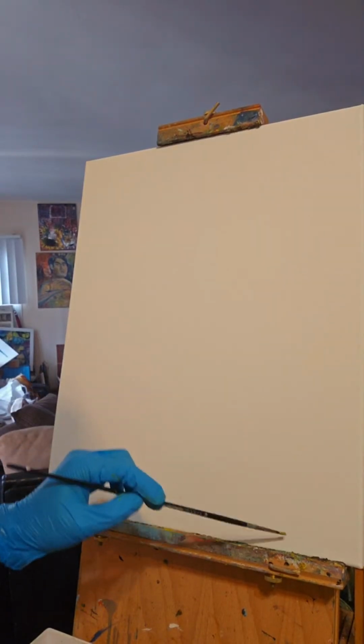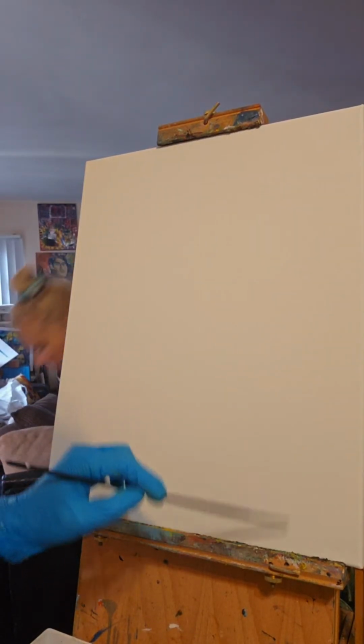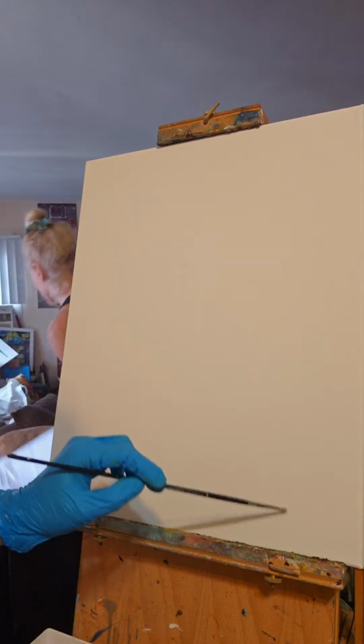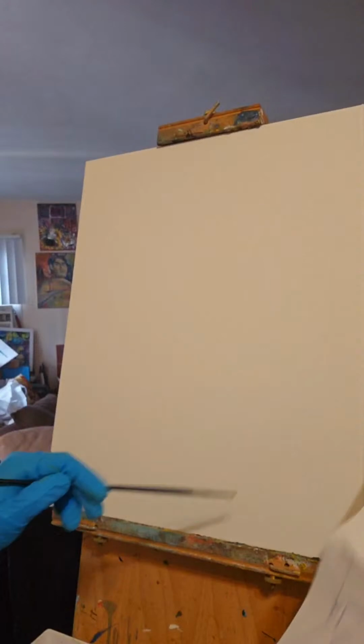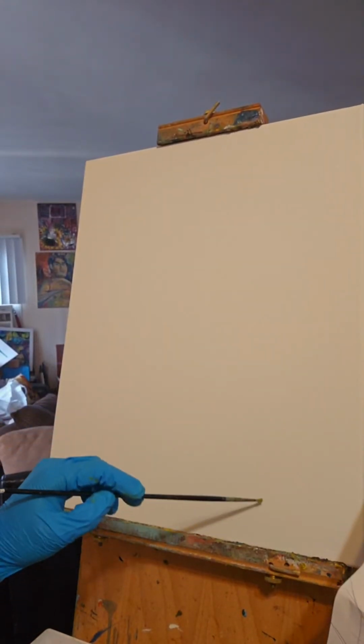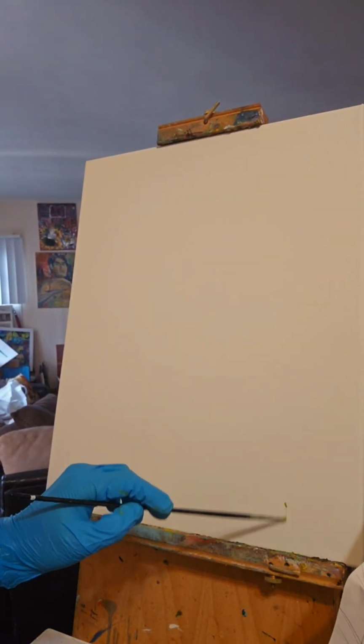All right, so we're gonna go like. Let's hold this up so I can figure out how to sketch this. We're gonna go like this. I had this about a third of the way up.